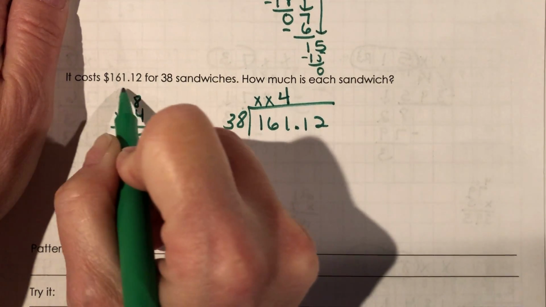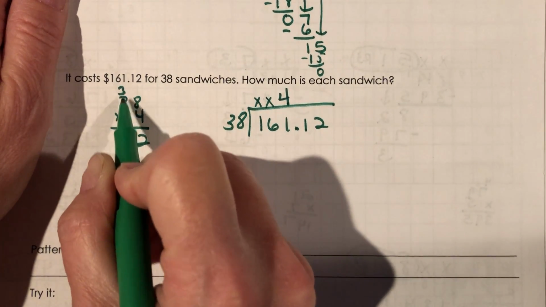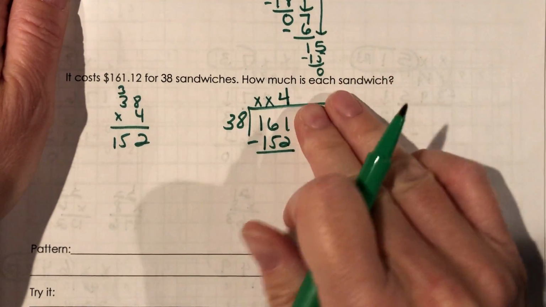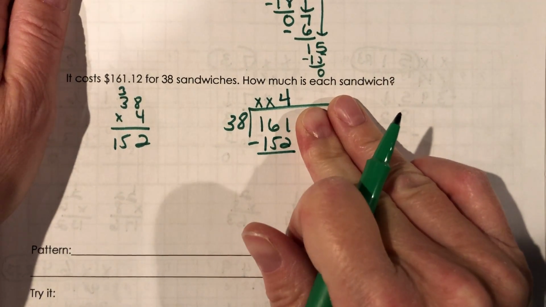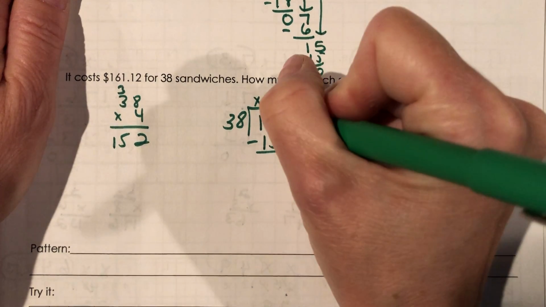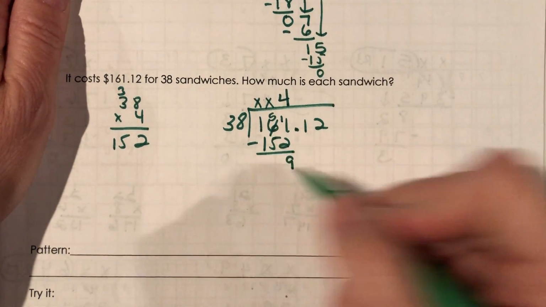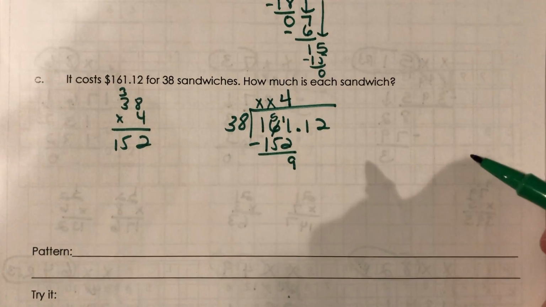Okay, so I'm going to take 38 times 4 to see what to write underneath. 8 times 4 is 32. 4 times 3 is 12, 13, 14, 15. We get 152. All lined up with the 161. And we go ahead and subtract. I need to borrow from the 6. 11 minus 2 is 9, and then 0, 0. So 9 is less than 38. I know we chose right.